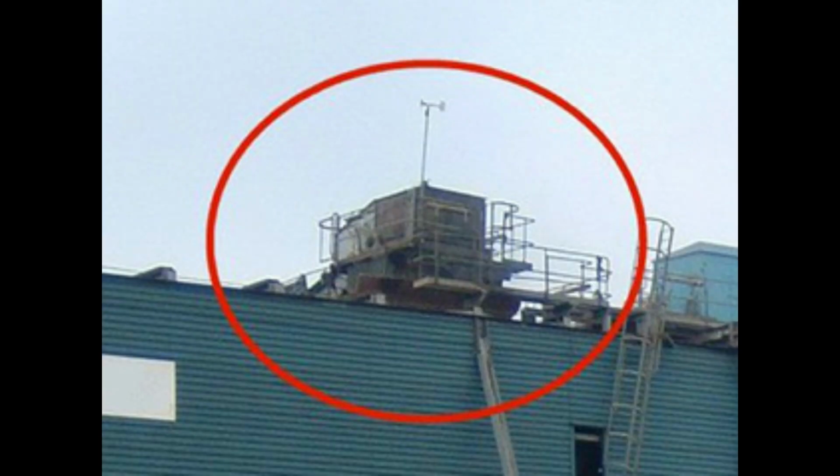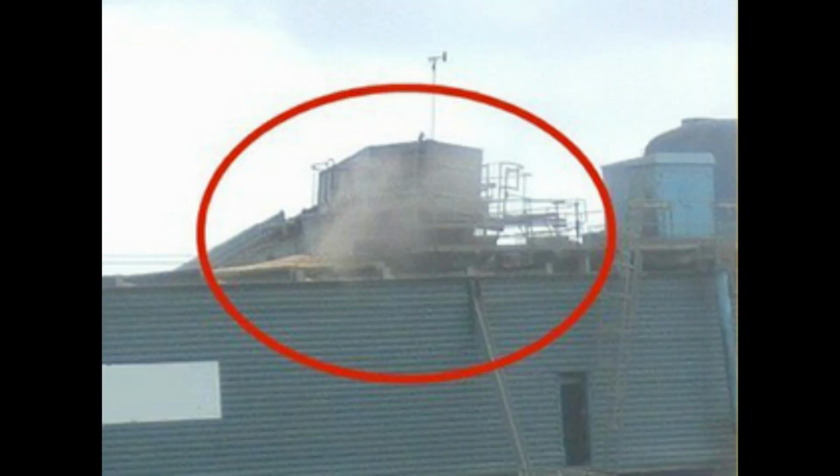As you can see here, this is a nice dust-free area. Clearly the bag house or dust collector is doing its job. In this next slide, as you can see here, this is what happens when filters become ripped or clogged, and excess dust, instead of being trapped within the bag house, gets released out into the environment, and this is what we are trying to avoid.